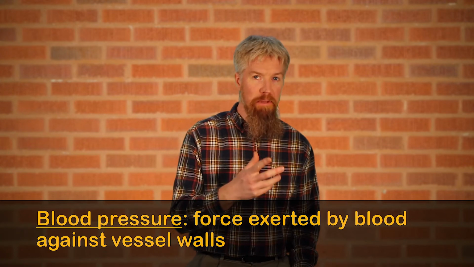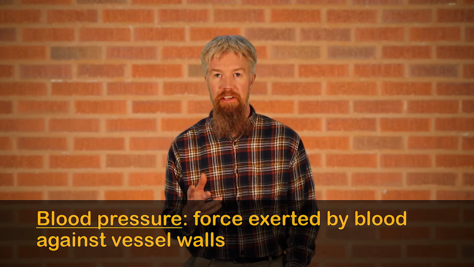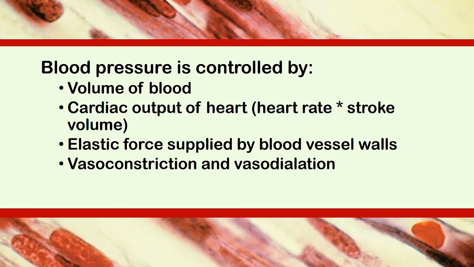Now, when we talk about blood pressure, we should be a bit more specific. The blood pressure in general within the body is going to be controlled by several main factors. The first of these is going to simply be the volume of blood. If there's more fluid packed into your circulatory system, it will have to be at a higher pressure, unless your circulatory system actually expands out.